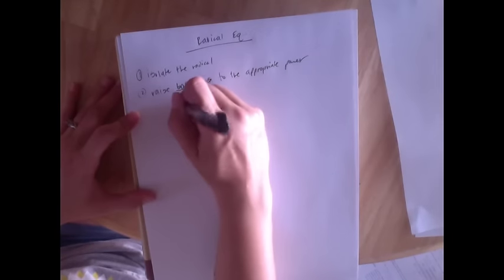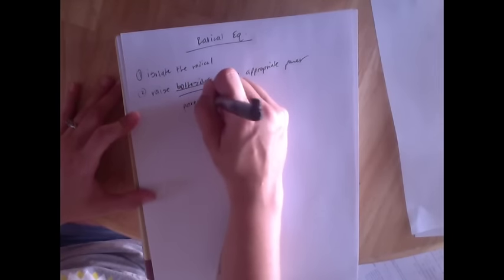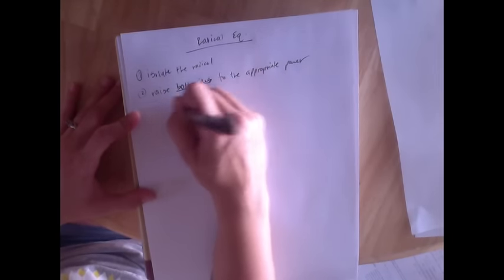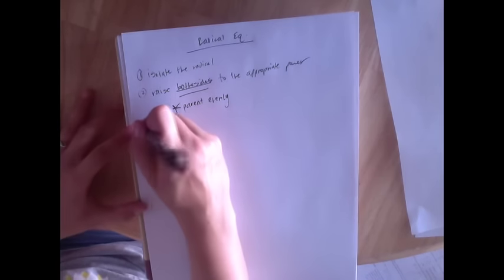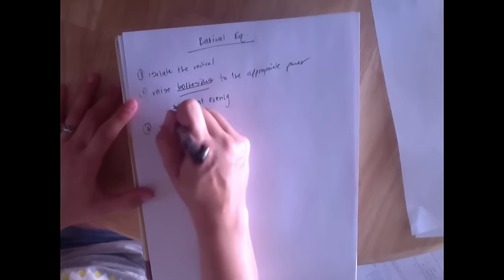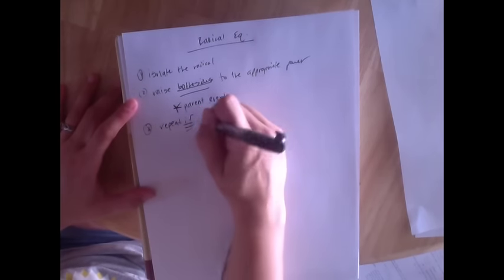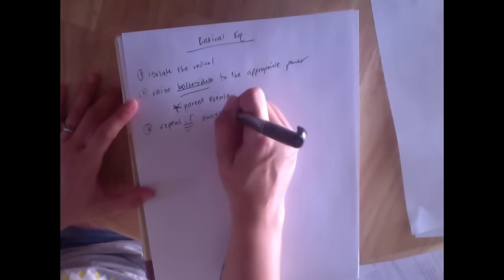Why both sides? Because we parent evenly. Put a star next to it. If you need to, have your parents watch the video too. Just kidding. And then we repeat if necessary. It is not always necessary. So let's do these steps.